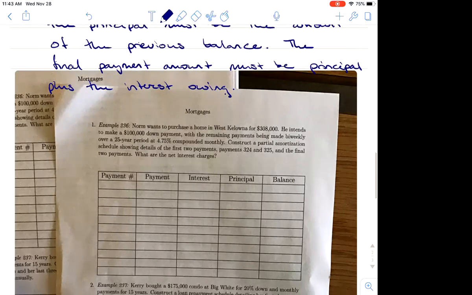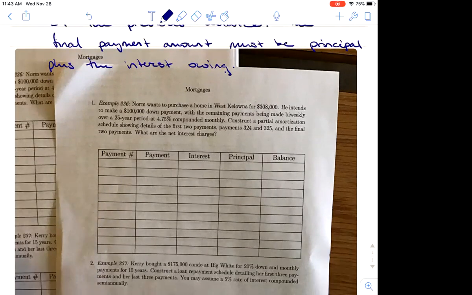Example 236. Little bitty here. Norm wants to purchase a home in West Kelowna for $308,000, don't we all? He intends to make a $100,000 down payment, with the remaining payments being made bi-weekly over a 25-year period at 4.75% compounded monthly. Okay. So far, this is all information that we're used to dealing with, right? We want to have a mortgage and we want to pay it off with these bi-weekly payments over a 25-year period, right?